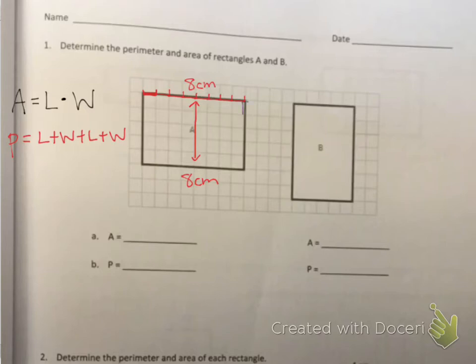Going forward, let's check out our width. So we got 1, 2, 3, 4, and 5. Perfect. 5 centimeters. Awesome. And if this is going to be 5 centimeters, the opposite side is going to be 5 centimeters. Brilliant.